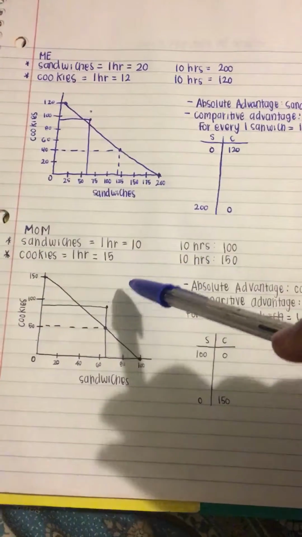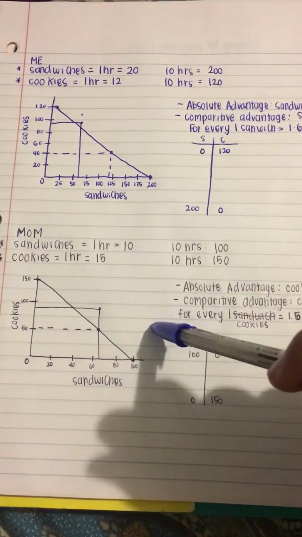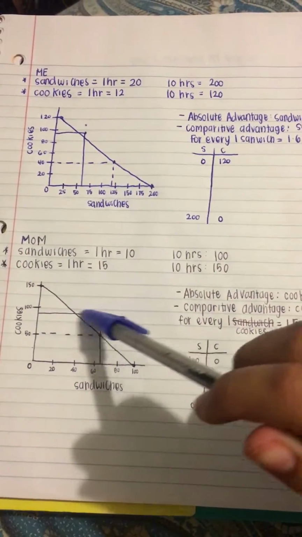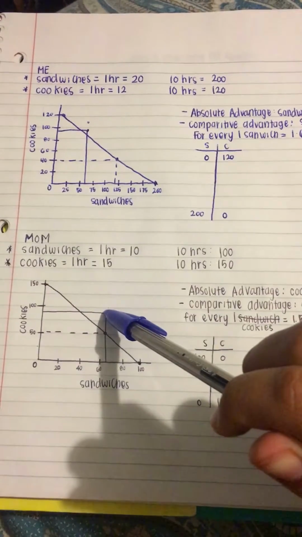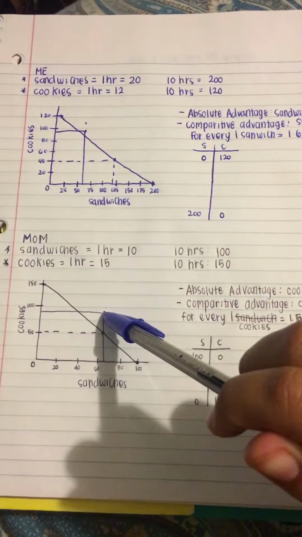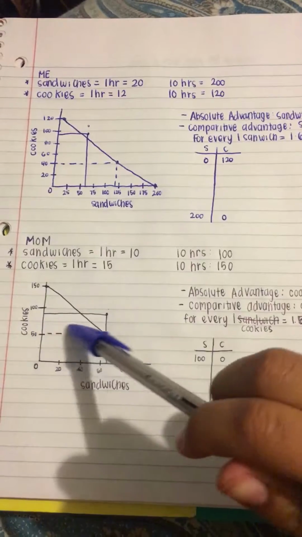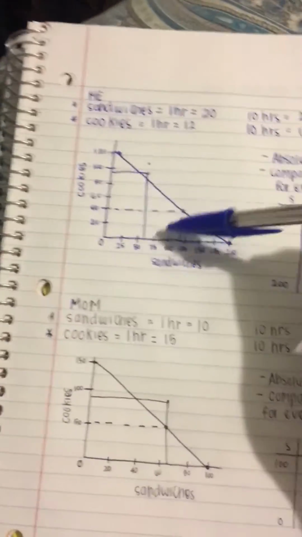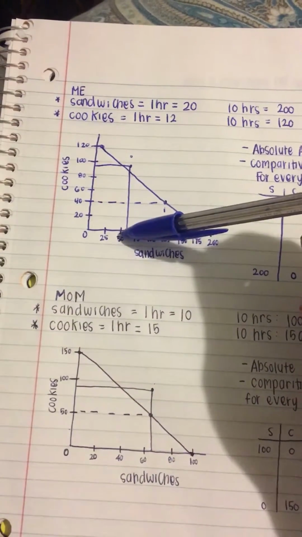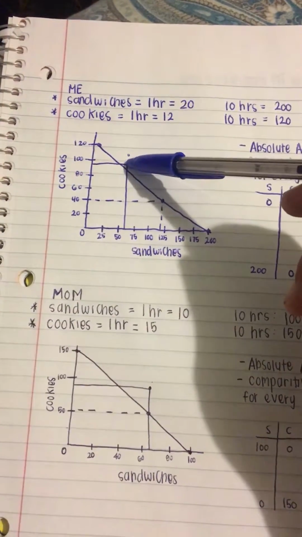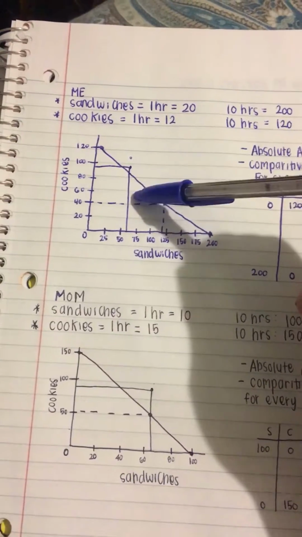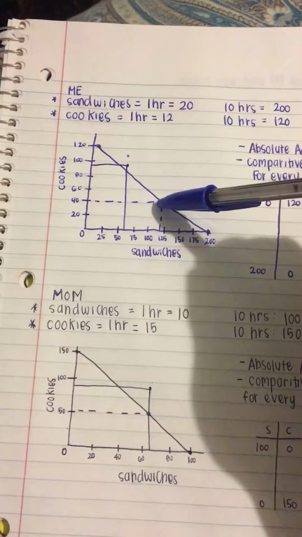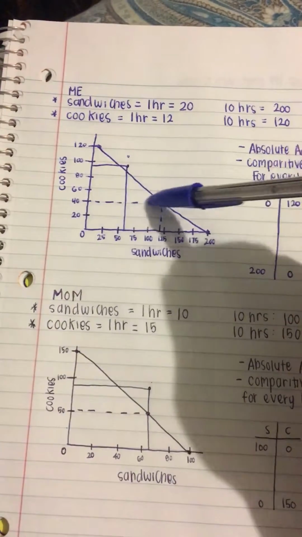So for the trade-off, if we were to trade, say we traded 60 sandwiches for 90 cookies, it would be up here above the PPF line, whereas if we didn't trade, it would be right here shown by this dotted line. And as well as for me, if we traded 60 sandwiches for 90 cookies, it would be a little bit above up here, above the PPF line, so we would essentially be better off trading, because if not, we would be shown here by this dotted line.